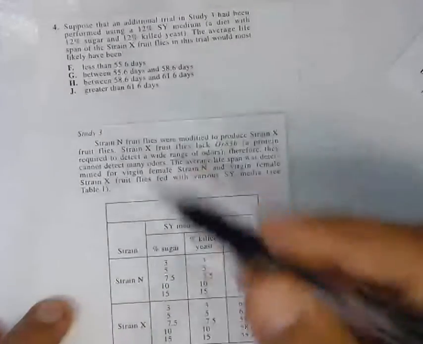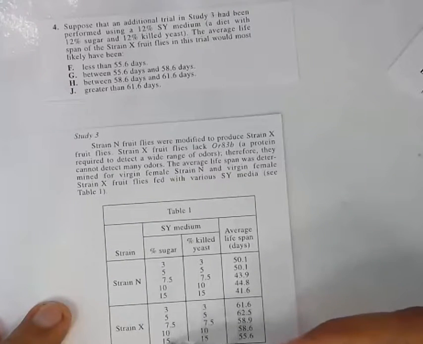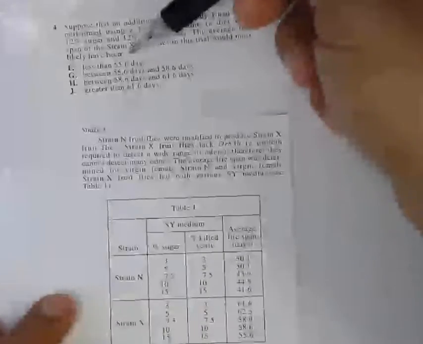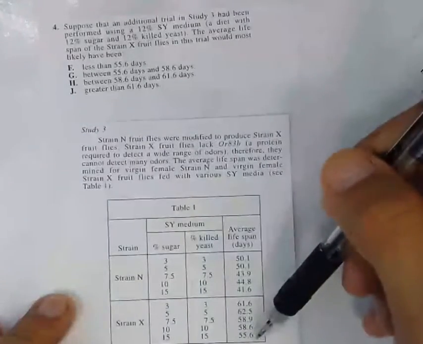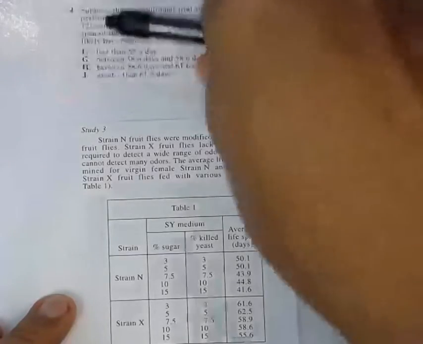We're looking at strain X fruit flies here, and they're asking for 12%. Well, 12% is not on the graph, but 12% is between 10 and 15%. At 10% it's 58.6, at 15% it's 55.6. And if we look at the question, it says between, so between those two numbers, 55.6 and 58.6. The answer would be G.